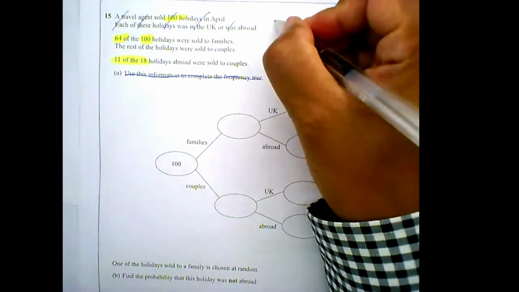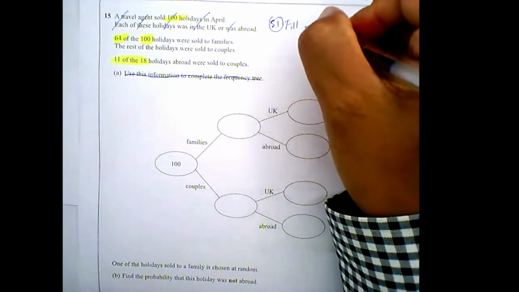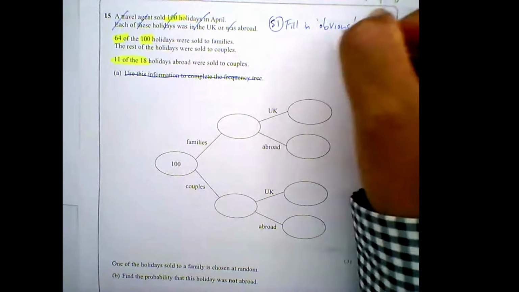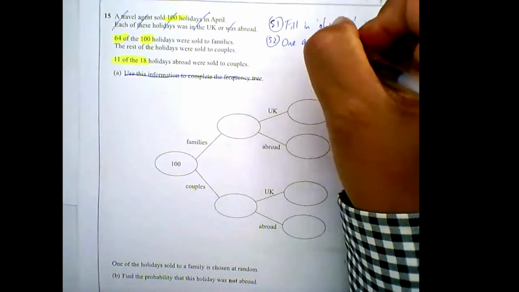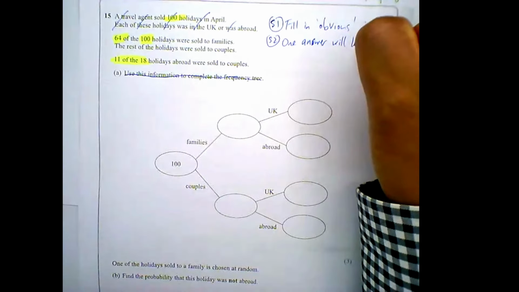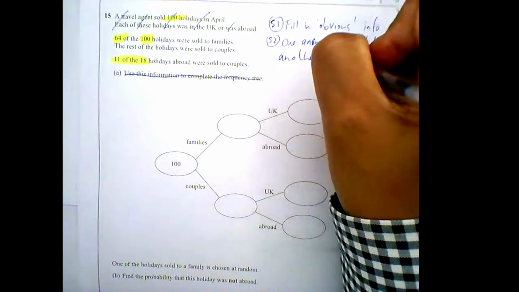Similar to the previous question, step 1 is fill in obvious information. And then step 2 is one answer will lead to another, just like a jigsaw puzzle.